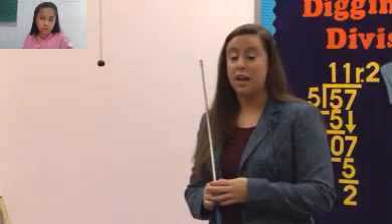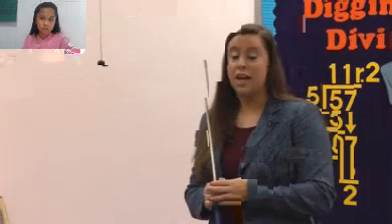Now, several, or in fact, all of these problems had to do with money. So remember that when we finish writing our answer, we need to include that dollar sign. We're dealing with money. Let's take a look at our first subtraction problem.